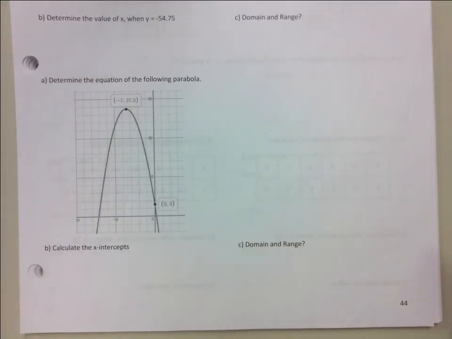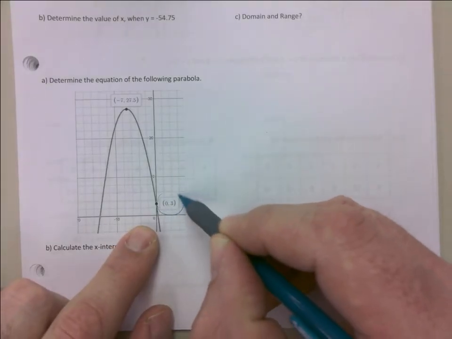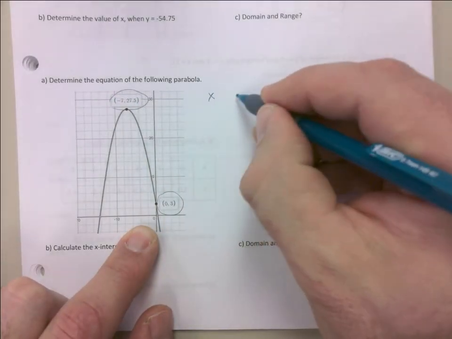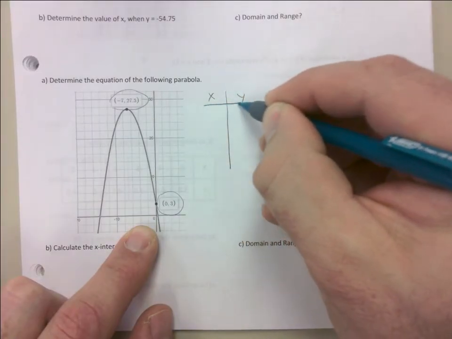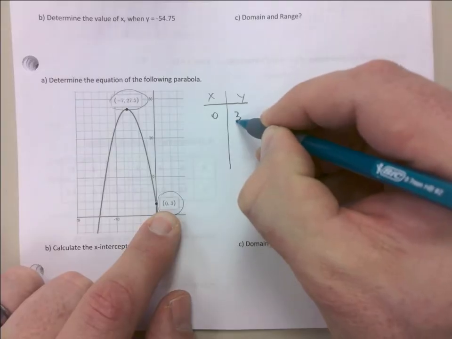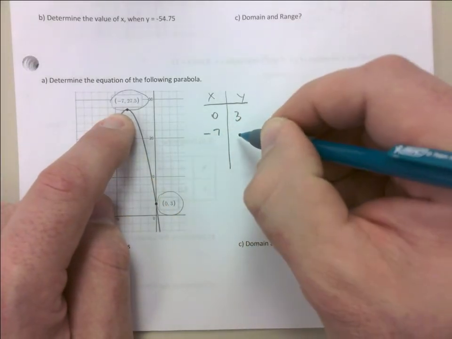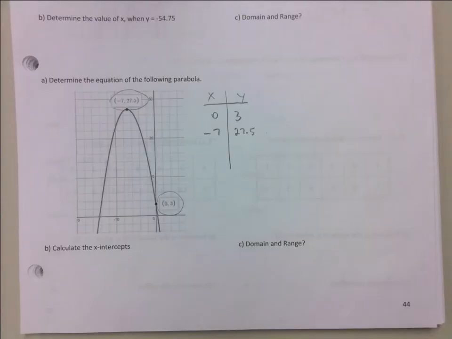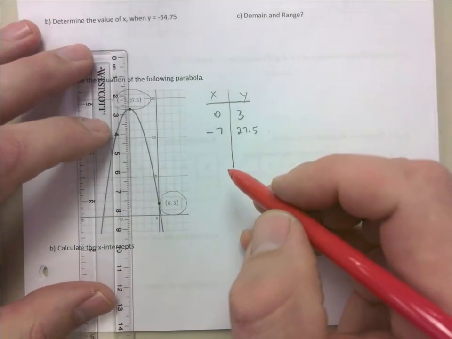How many points do you need minimum to make this quadratic regression work? Do you remember? You need at least 3 points. I have 1, 2, I need another point. So let's write this down. X and Y. We have 0, 3. We have -7, 27.5. How could I possibly get another point here? I don't want you to guess. I want you to use symmetry. Do you remember the axis of symmetry? Remember that one? The axis of symmetry is right here.